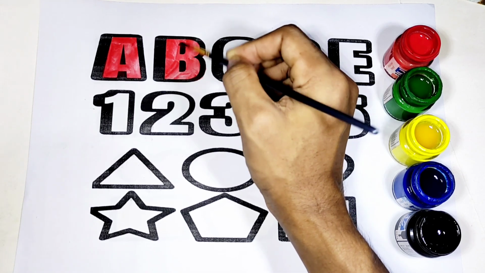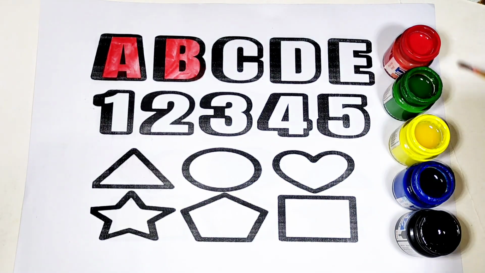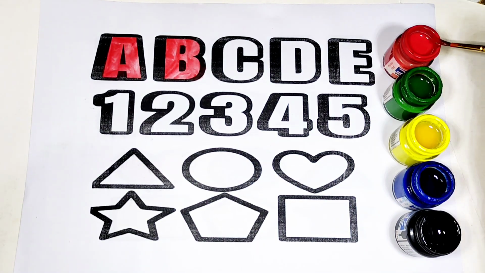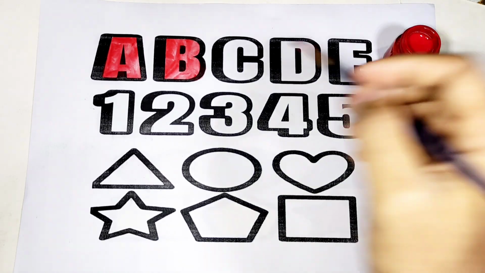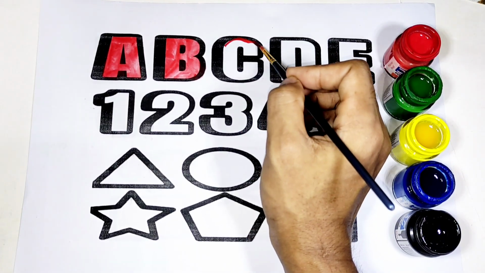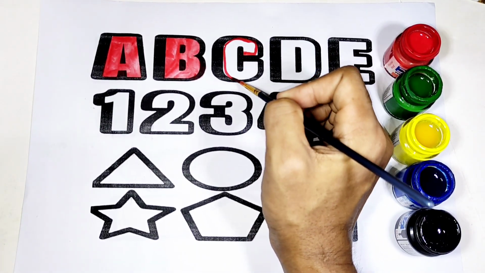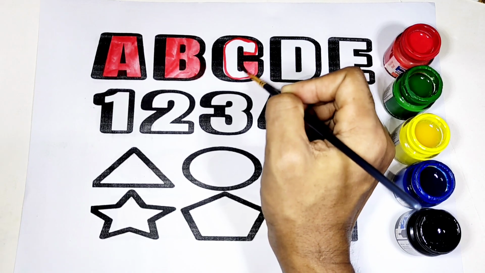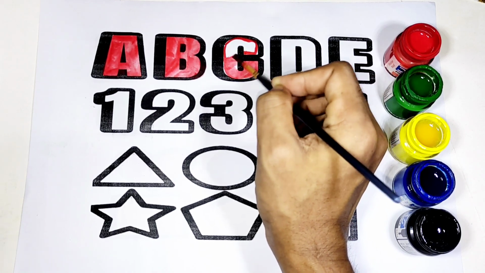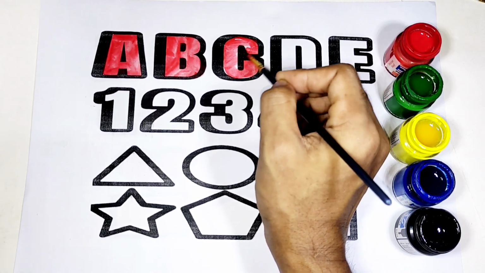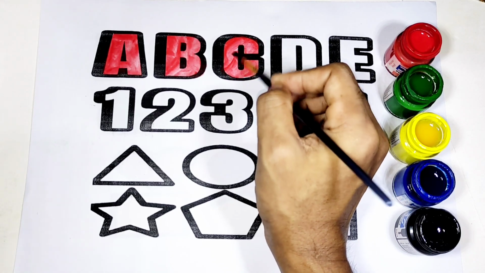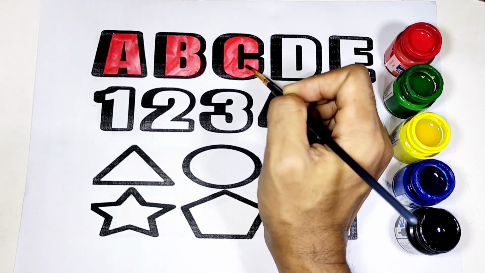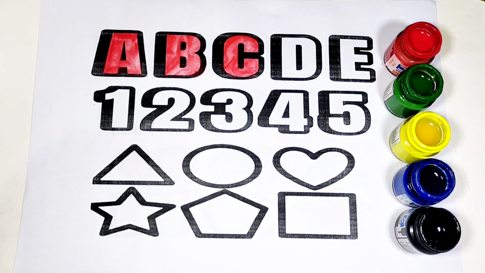The next one is C. C for cow, C for cat. We are again using the color of red. Now we are using red color. The next one is D. Now we are using the color of red.